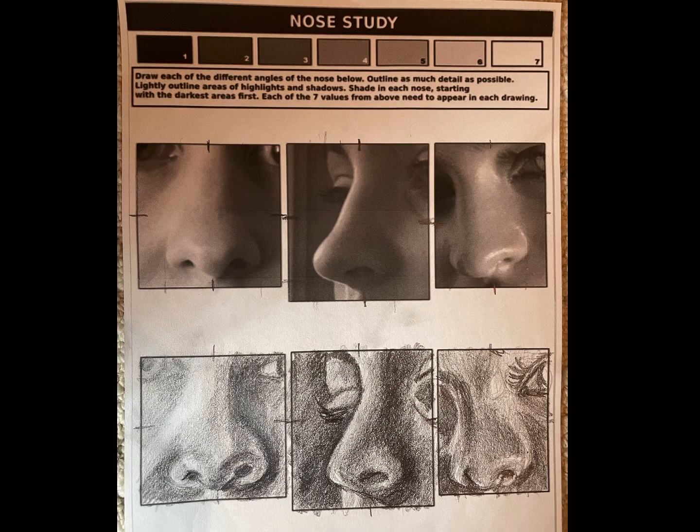So again, take your time, layer things, break it up into the 4 different quadrants to compare the placement of where each part of the nose is, and look at the value change and where you can bring in highlights and shade the darkest values and blend those out into the medium tones.